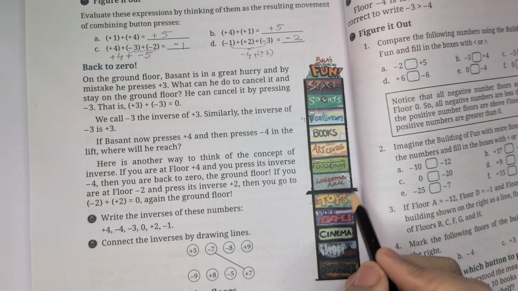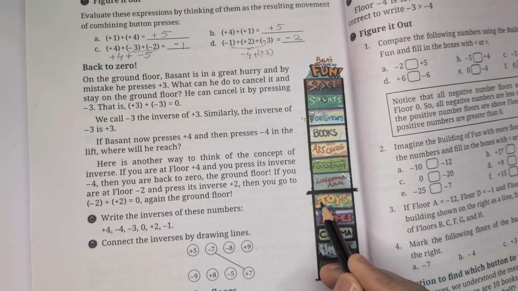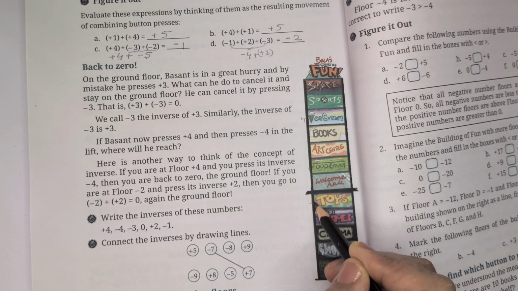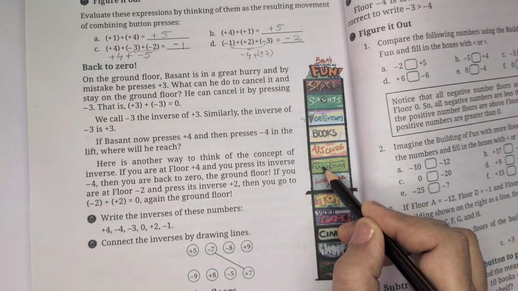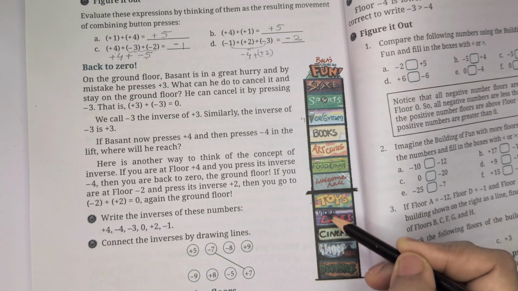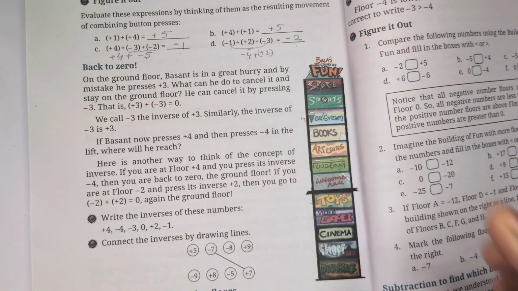We are looking at the figure starting with minus 1, that means toys. From here starting plus 2, which means 2 floors up. 1, 2. Then from there going down 3 floors. 1, 2, 3. Now the level is -2. Same answer.